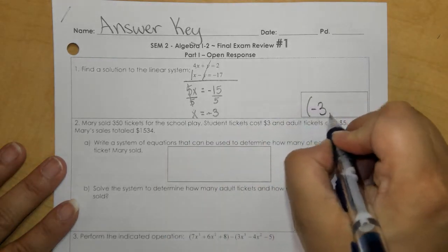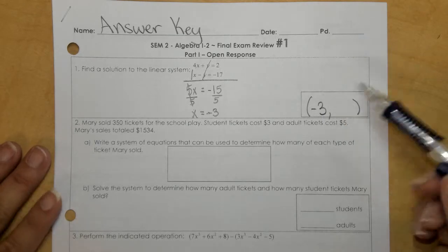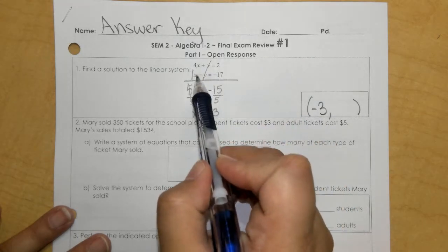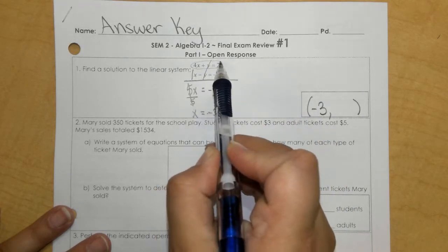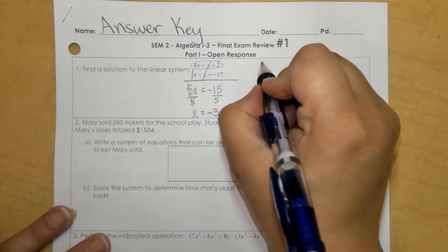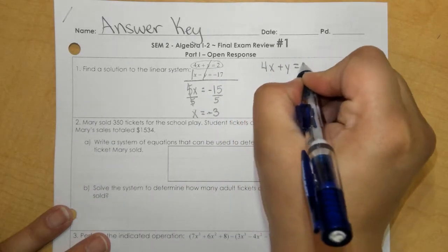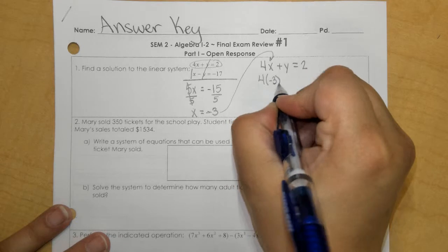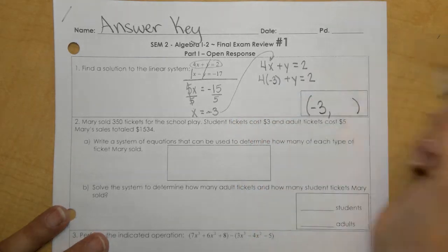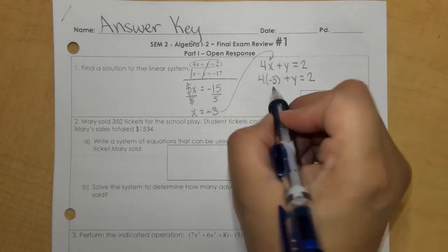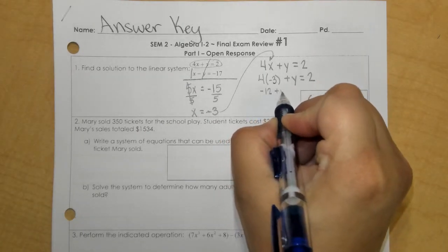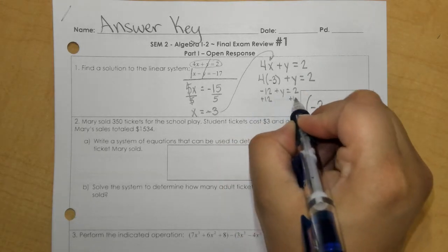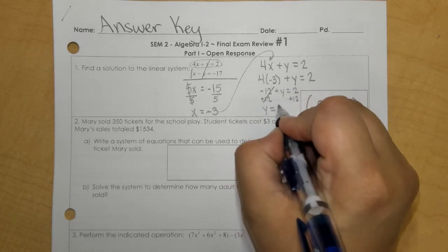So now I know my x value, but when you're solving for a linear system, you have to have x and y. So now I take that number and I plug it into one of these equations. We're going to go with the top equation because it has all positive numbers. So if I plug the negative 3 in for x, we get 4 times negative 3 plus y equals 2. Then we have negative 12 plus y equals 2. We add 12, and y is 14.